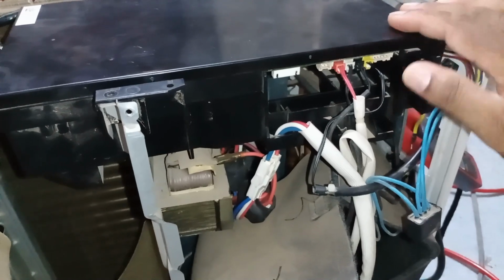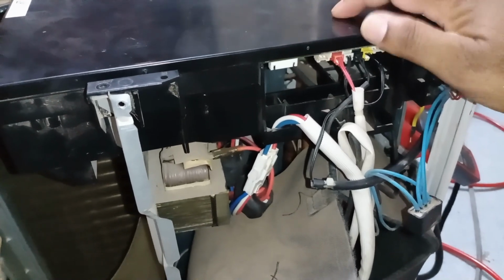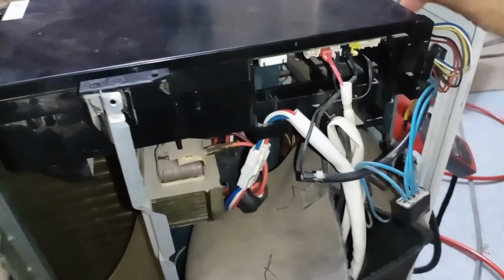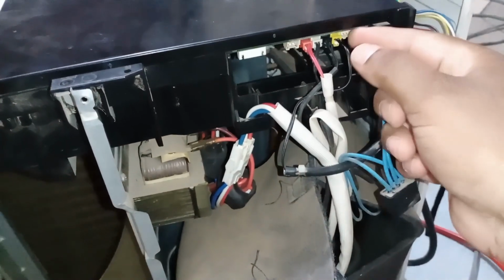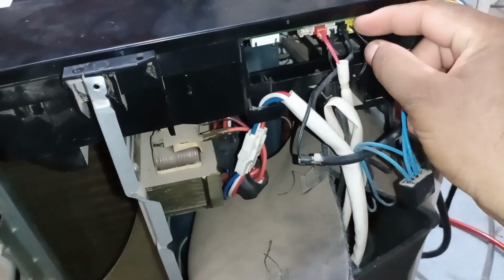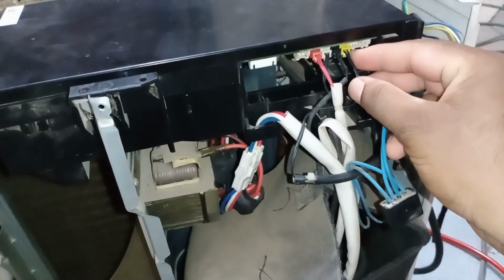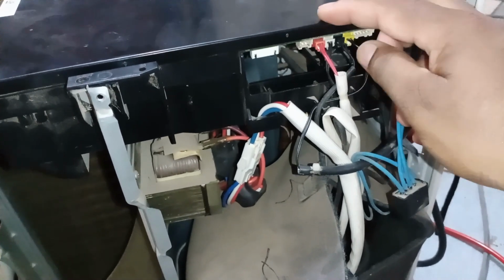However, if the error still appears after changing the sensor, you should check the PCB to see if it is supplying 5 volts to the sensor. If there is a fault in the PCB, it should be repaired. Once the PCB is fixed, the unit will function properly again.